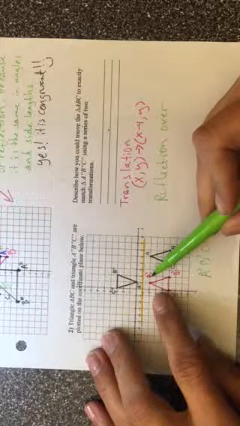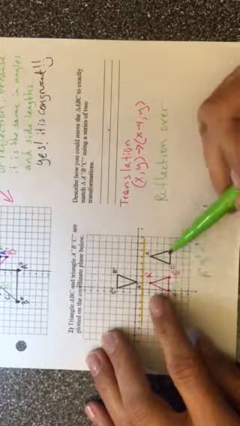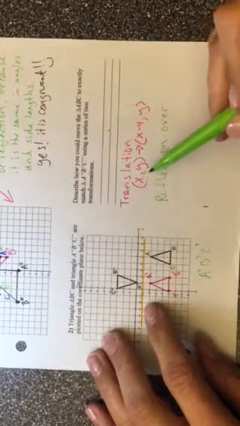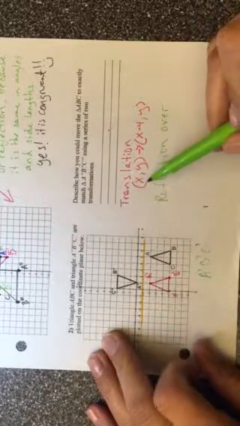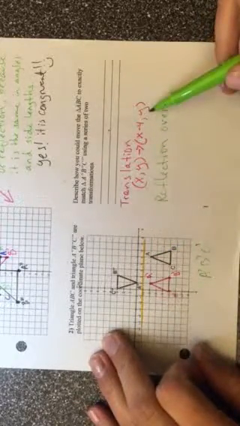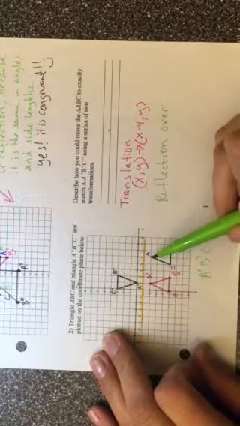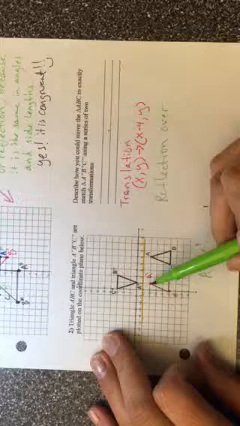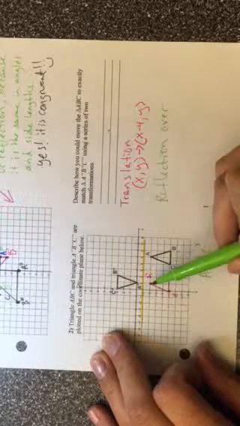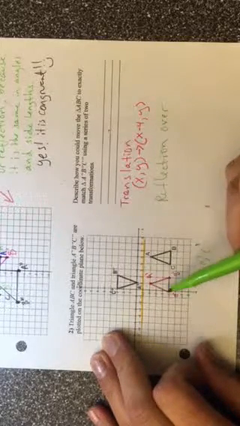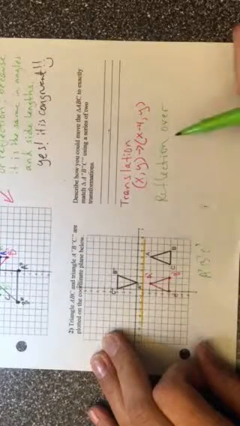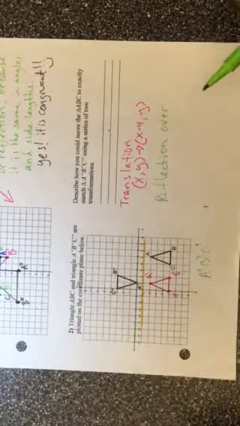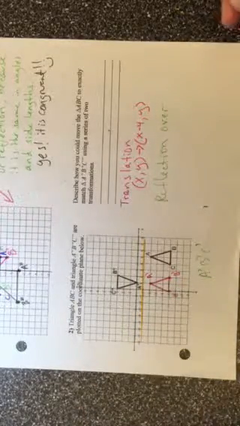So this is what I did. I translated mine using this rule, x minus 4, y, which means that I'm just moving all my x values -4, and I'm not moving up or down. I'm not moving y values. So I end up here, and then I do a reflection over, and then I want to ask you guys, what line do you think that is?